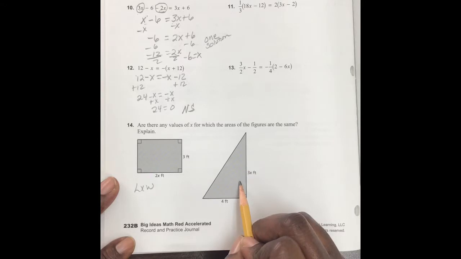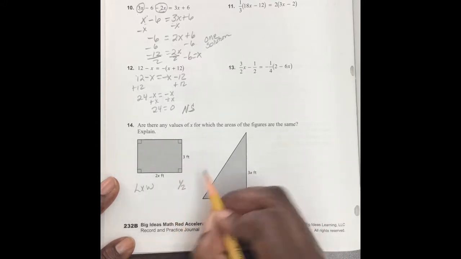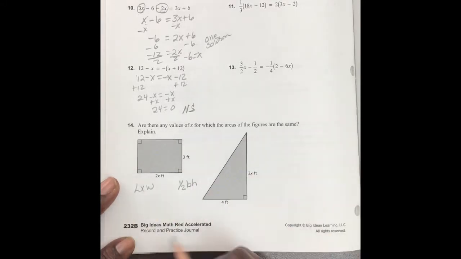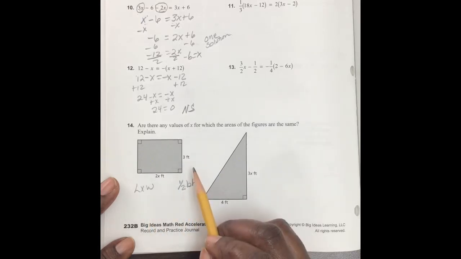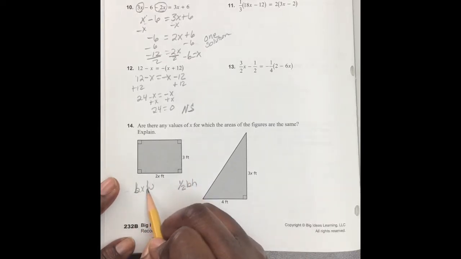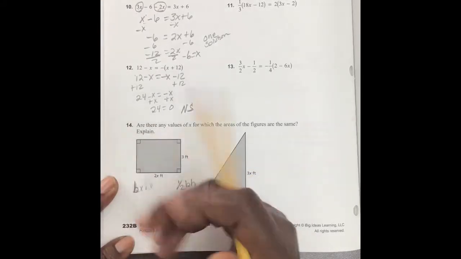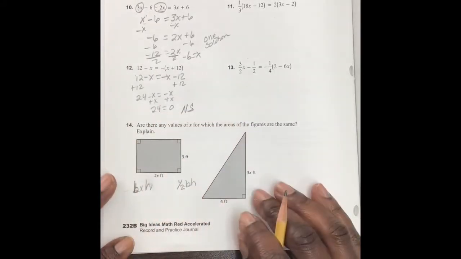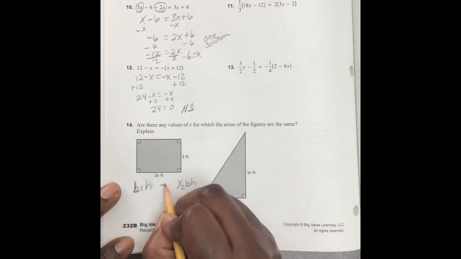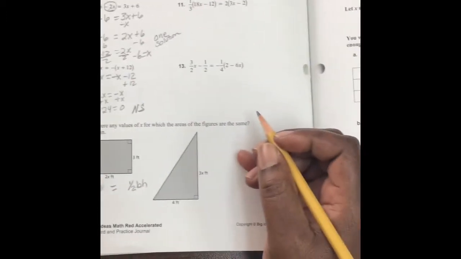The area for this is 1/2 base times height, which is basically the same as length times width. So if we change this to base times height, we're basically speaking of the same thing. Okay, so therefore, how would this formula work? Then it looks like this.